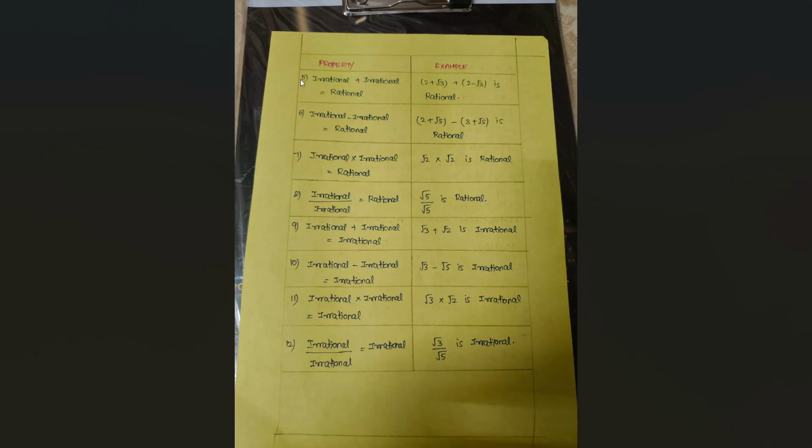And similarly, I have given you examples where two irrational numbers are added, subtracted, multiplied or divided and the answer is irrational. So these are the examples. Root 3 plus root 2 is irrational. Root 3 minus root 5 is irrational. Root 3 into root 2 is irrational. Root 3 divided by root 5 is also irrational. So with this, we have completed all the important topics in real numbers. I hope that you guys are able to understand all the concepts.